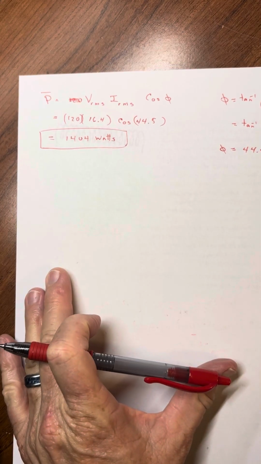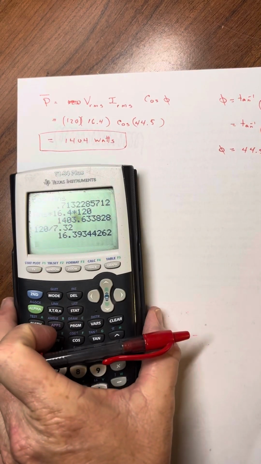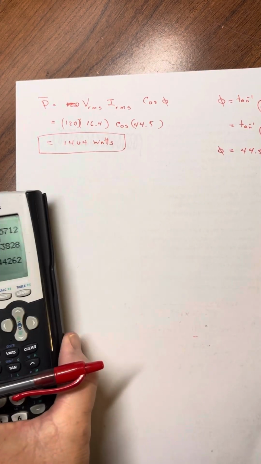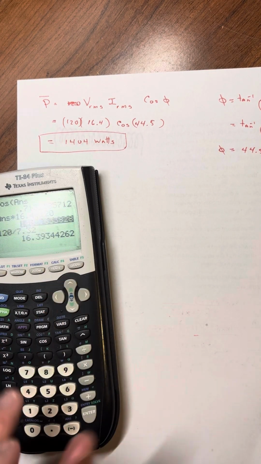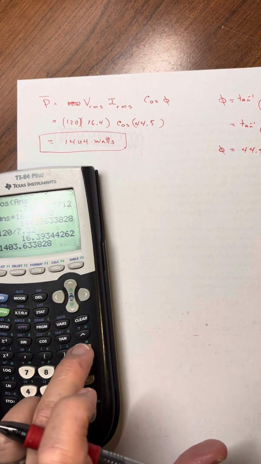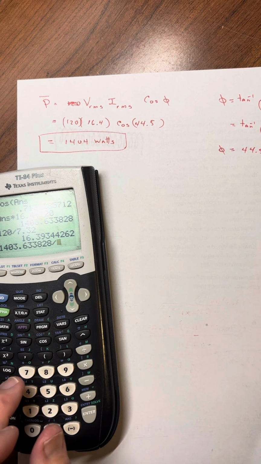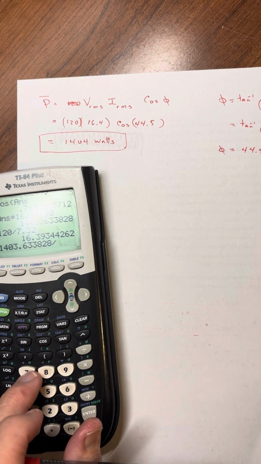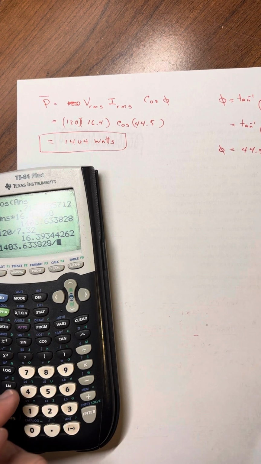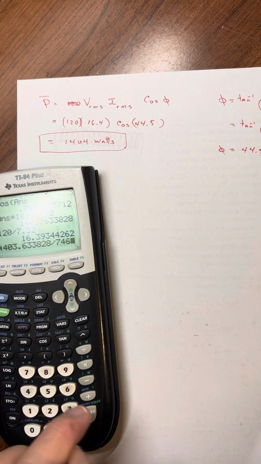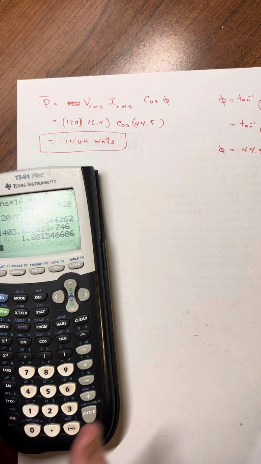All right. Now, I suppose if I wanted to, I could take this wattage and divide it by, and it's probably been a while since you did this, we did it mechanically back in Physics 121, 746 watts is 1 horsepower.